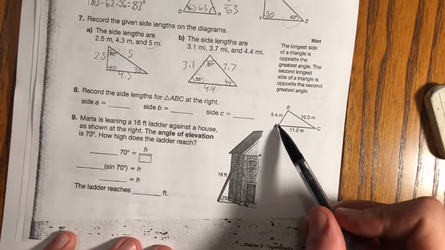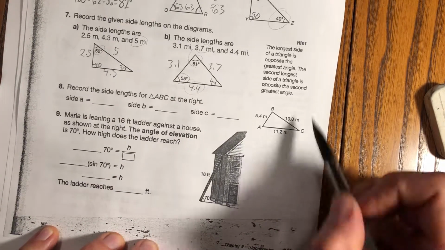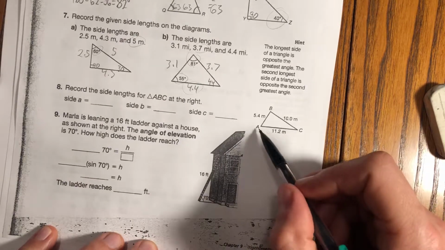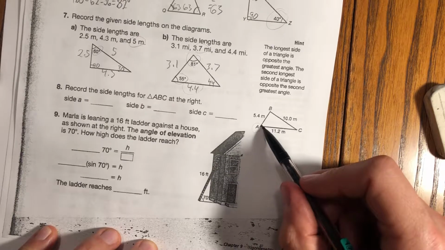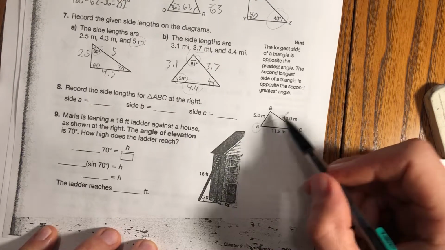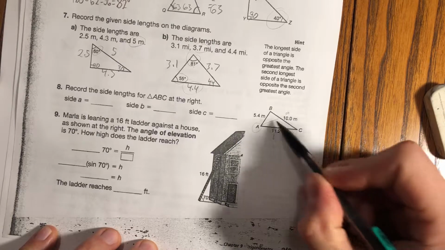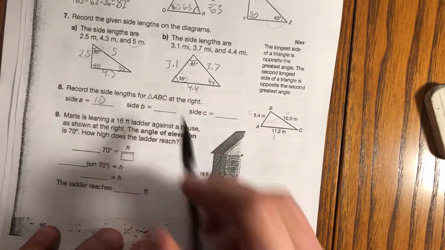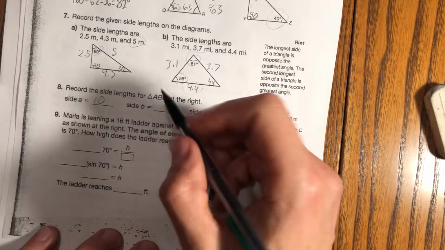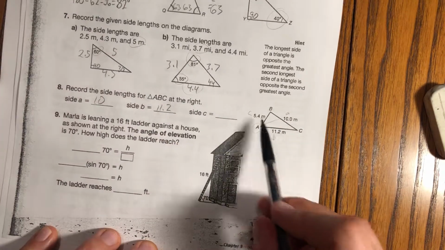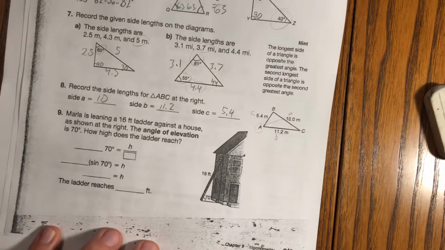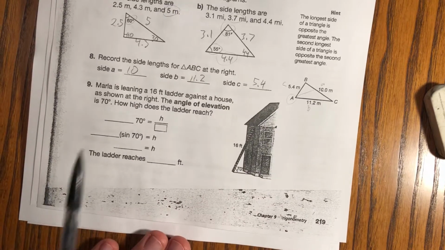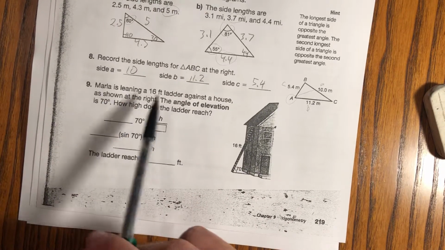Well, side A, I will dissect a triangle. So in the back on the formula sheet, it shows you how to do this. When you have a big A, the opposite of big A is little a. The opposite of big B is little b. The opposite of big C is little c. So we know side A is 10. We know side B is 11.2. And we know side C is 5.4. That's how you do that. It's not super tricky.